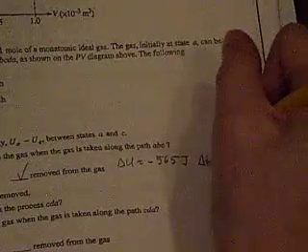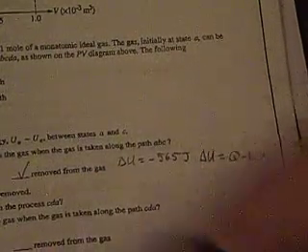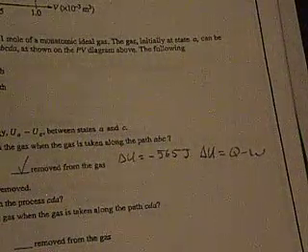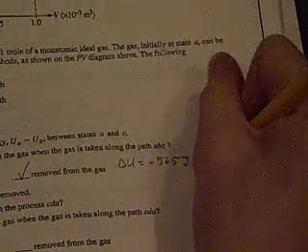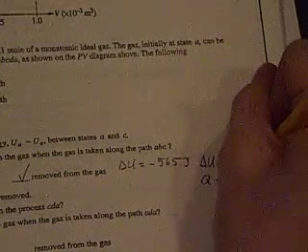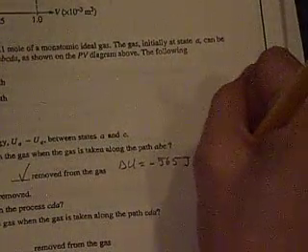We have that delta U is equal to Q minus W, because we saw before that there is a negative work. So, if we're solving for Q, we get that Q equals delta U minus W. Then, just plug in what they gave us.